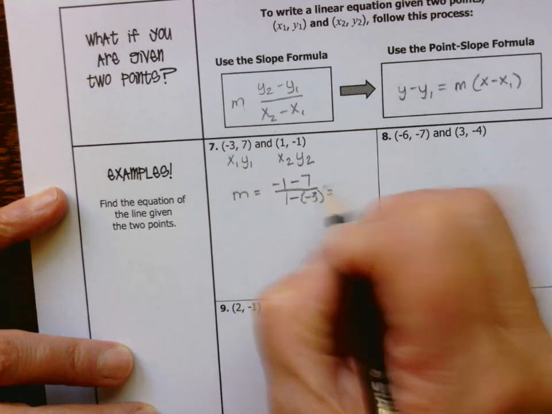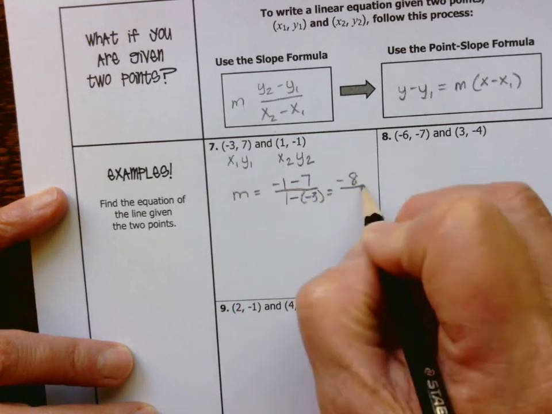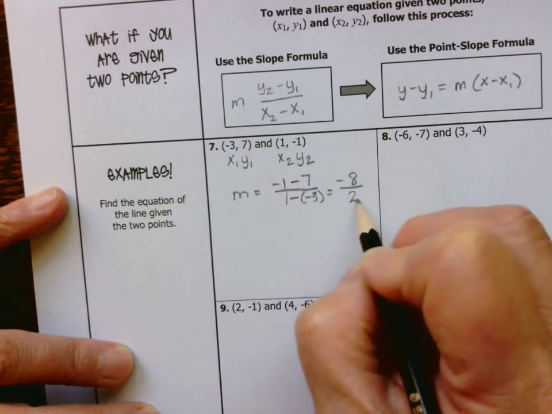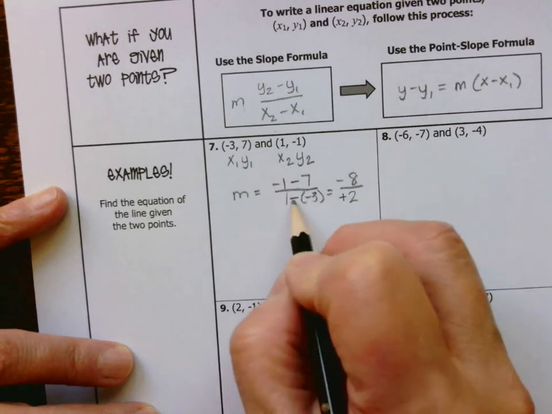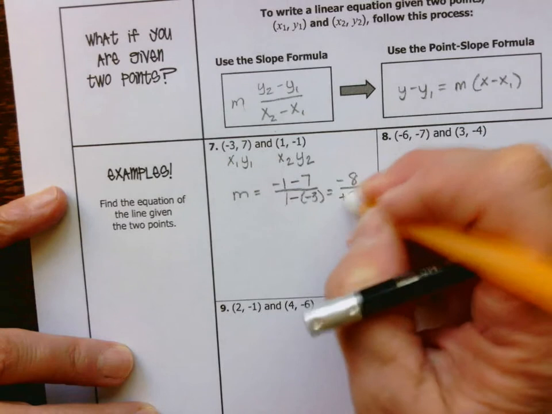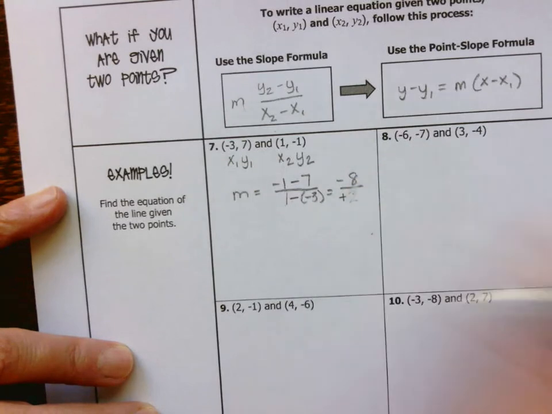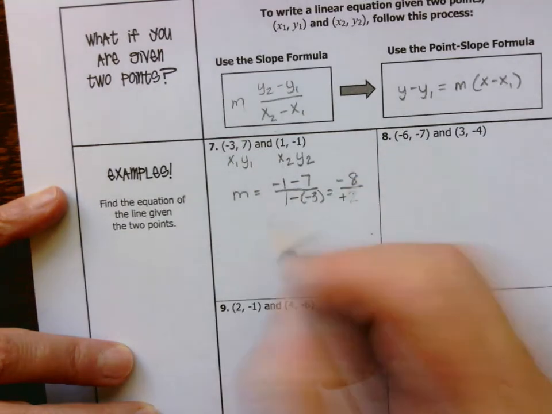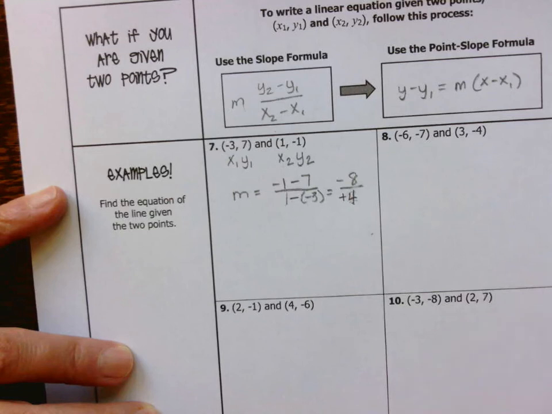And this gives me negative 8 over positive 2, because 1 minus negative 3 is, oops, no, that's 4. 1 minus negative 3 actually ends up being 1 plus 3. So there we get a slope of negative 2.